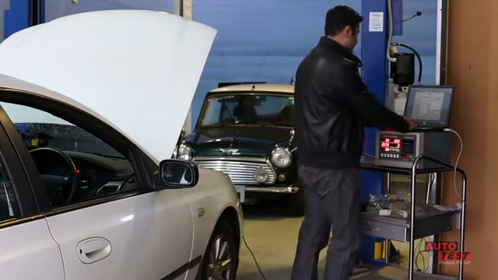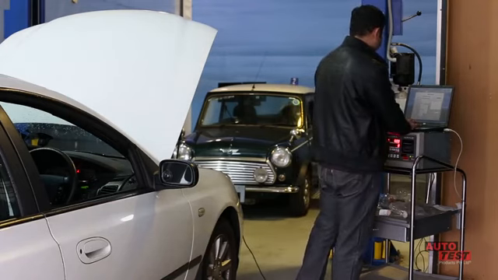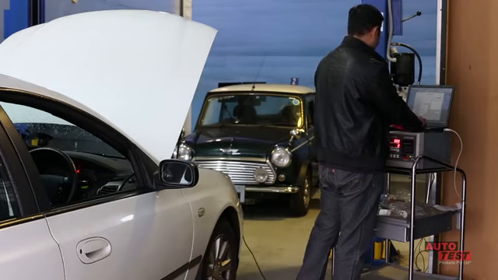Okay, in this test report, I'll select test type as smoke test, and I'll enter the operator's ID.